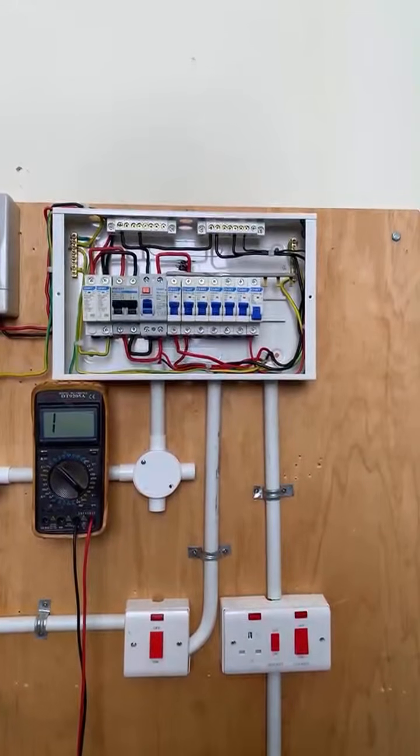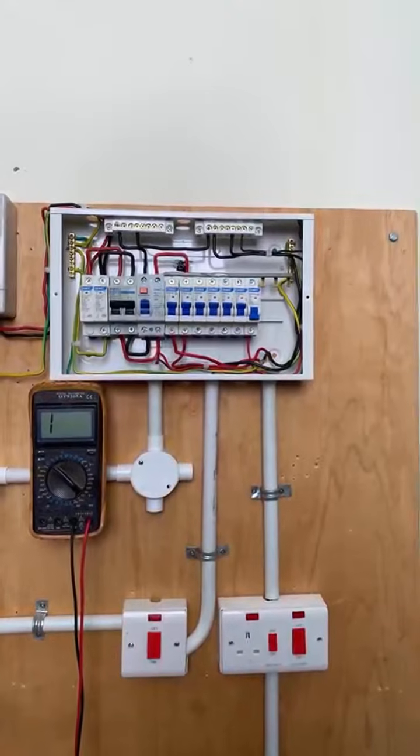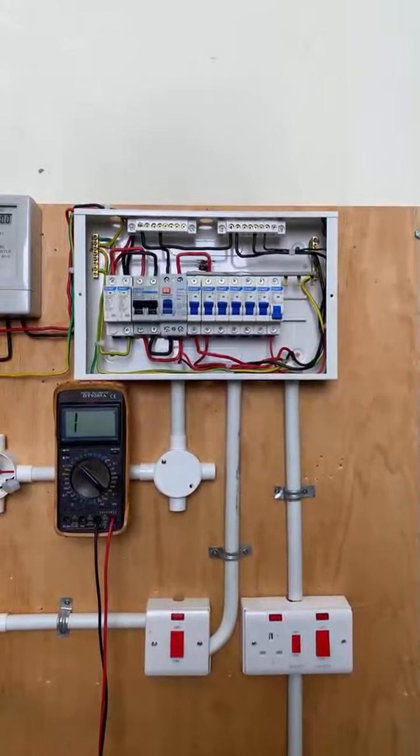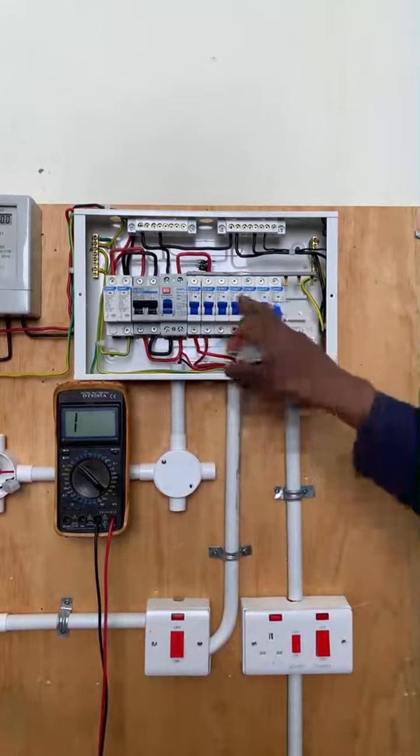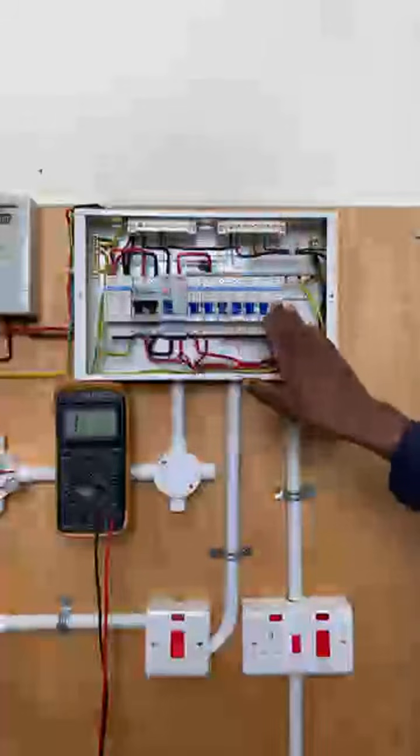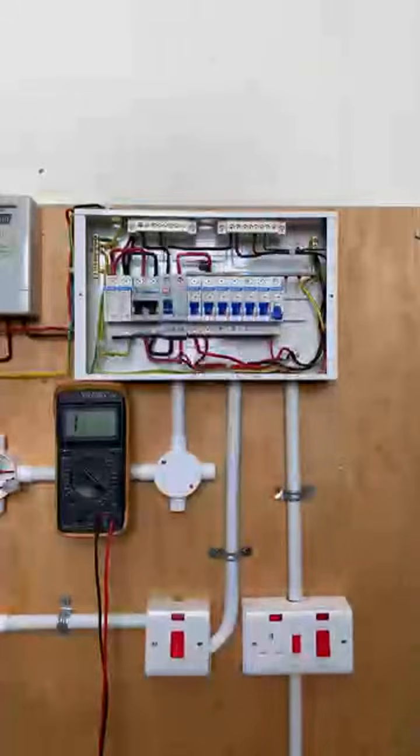He has deleted the comment, and so I can't really get back to that. But if he was talking about the C6, C16, C20, C32, that is the current that can be allowed.